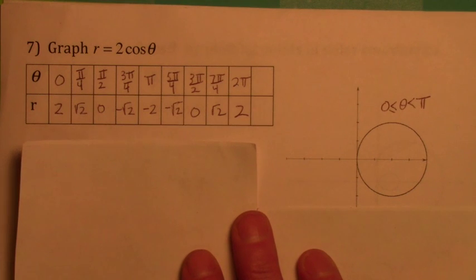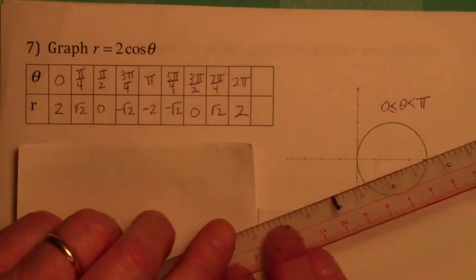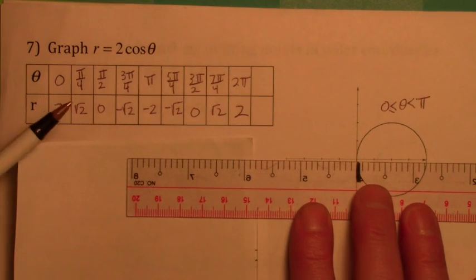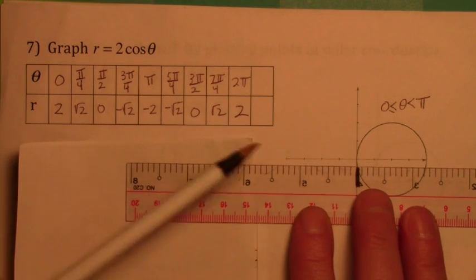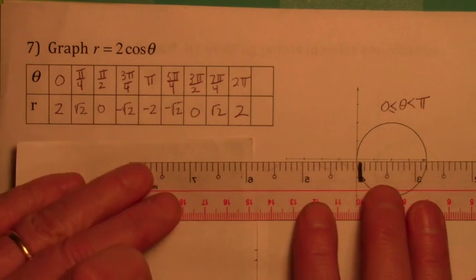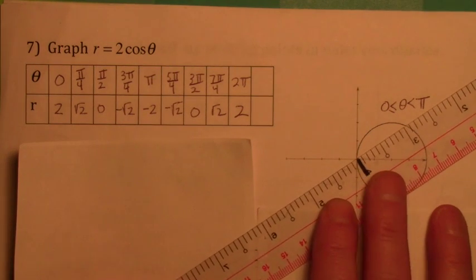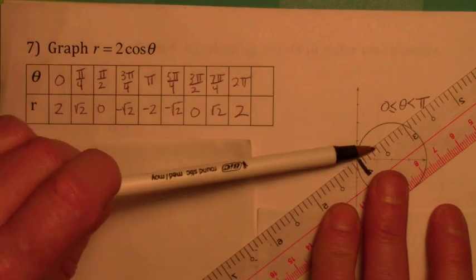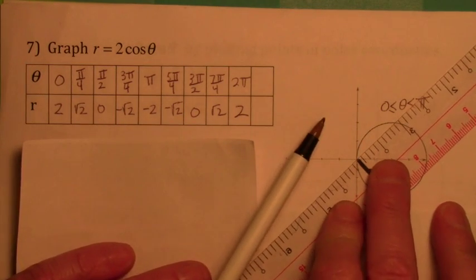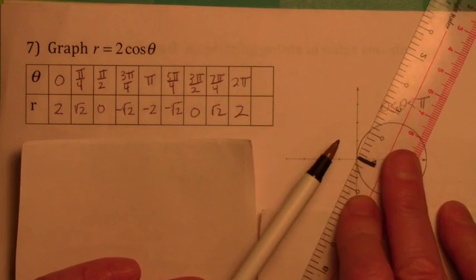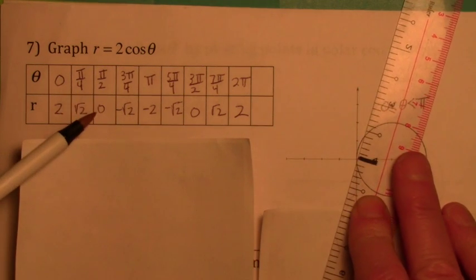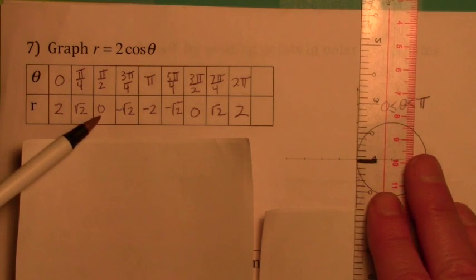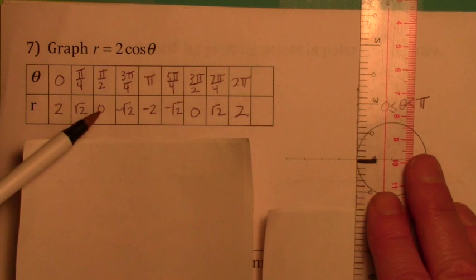Now here's why you only go between 0 and pi. At 0, you're at 2, right? Each tick mark is 1/2, okay? So at 0, you're at 2. And then as you rotate, at pi over 4, right about there, the r value is radical 2. Then as you get closer to pi over 2 as your angle, the r value gets closer and closer to 0. You see that? So at pi over 2, you've mapped out the upper half of the circle.